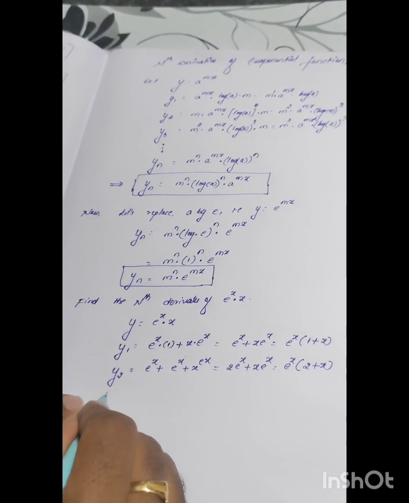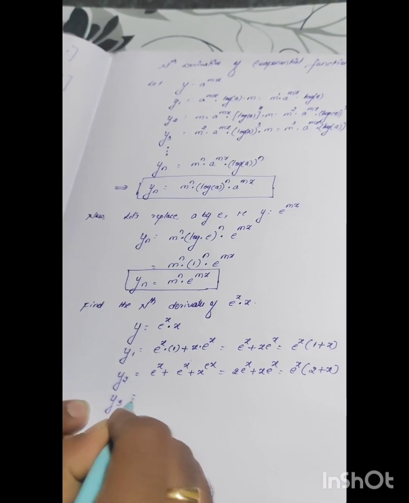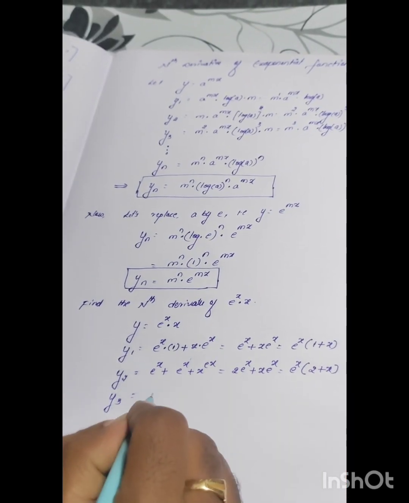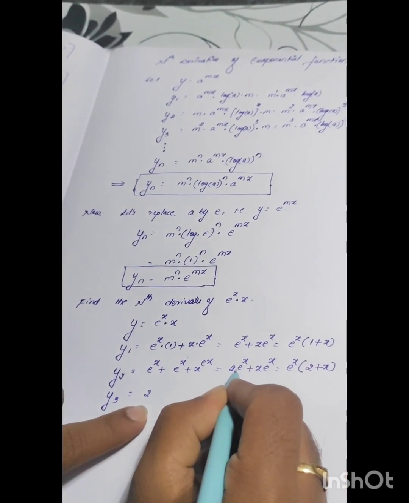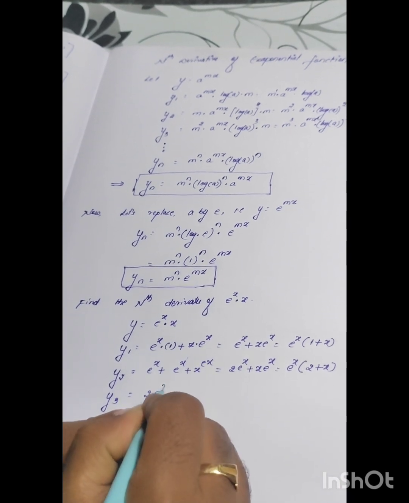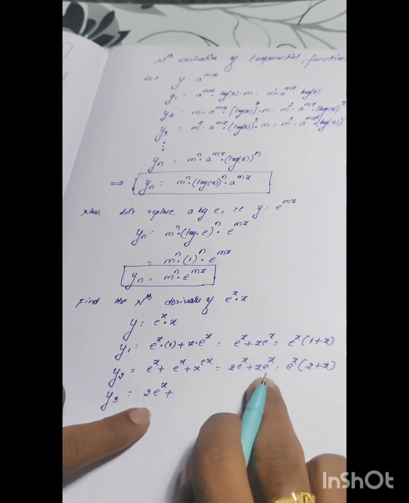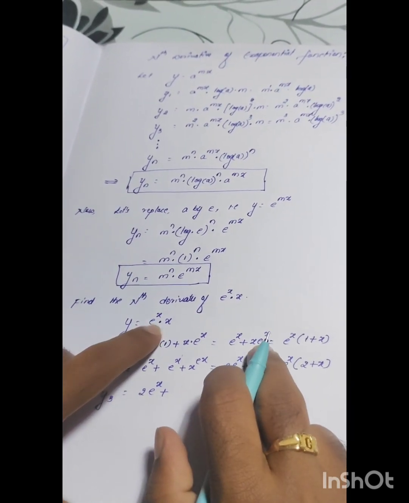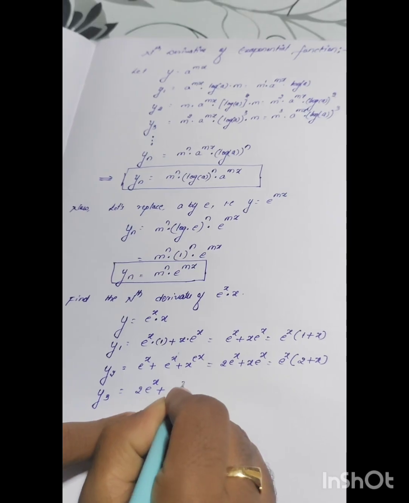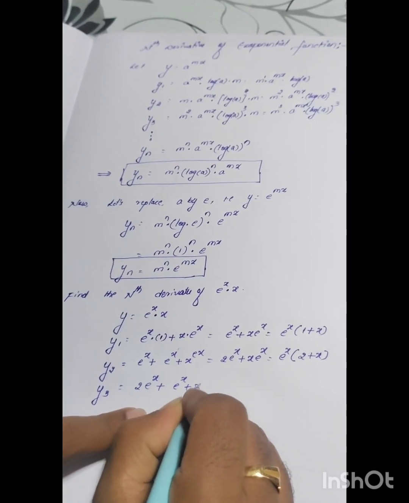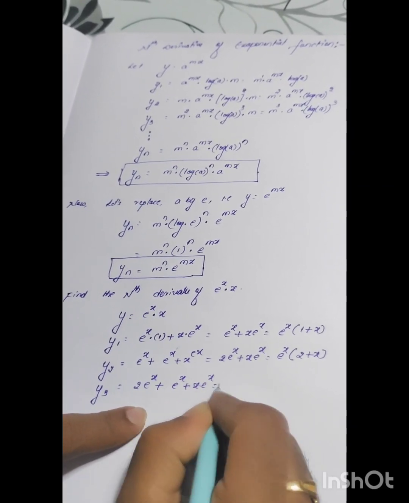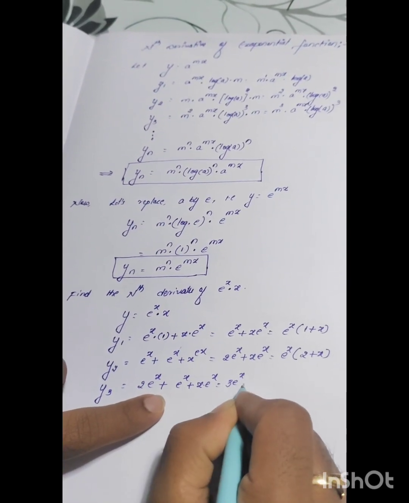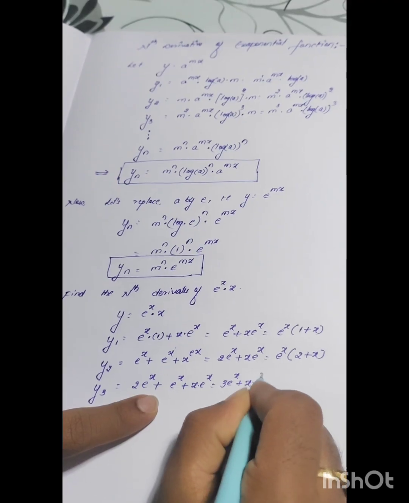So now let's see y3. So when we take y3, we have 2 e power x here, so let's take 2 into the derivative of e power x, which is again e power x itself, plus again x e power x, the derivative of x e power x is nothing but e power x plus x into e power x, so that is 2 e power x plus e power x, which is 3 e power x plus x into e power x.